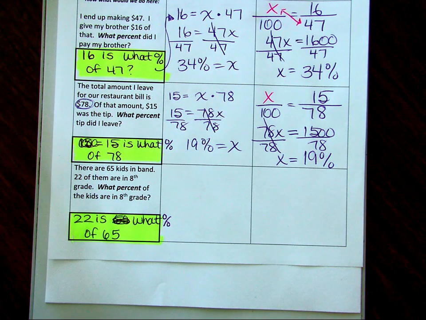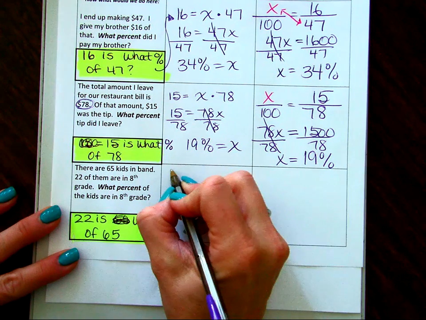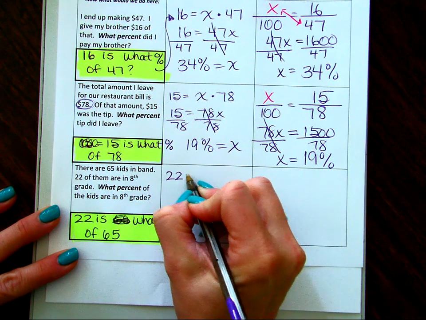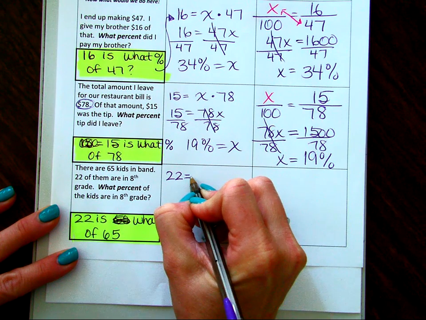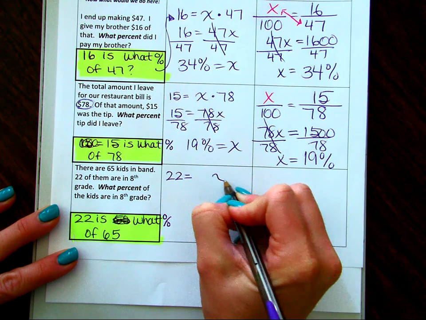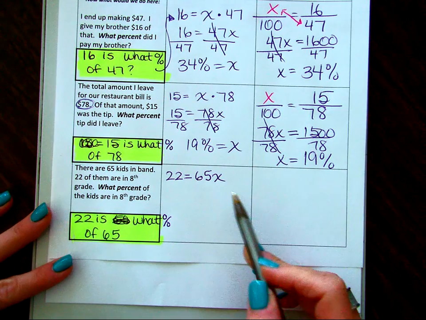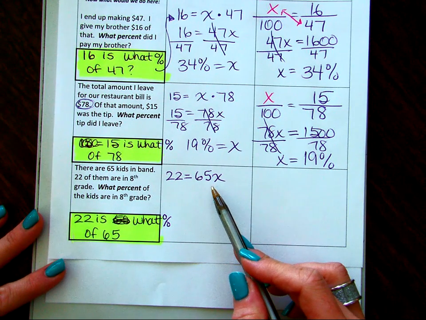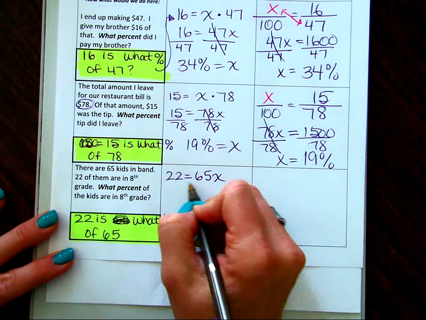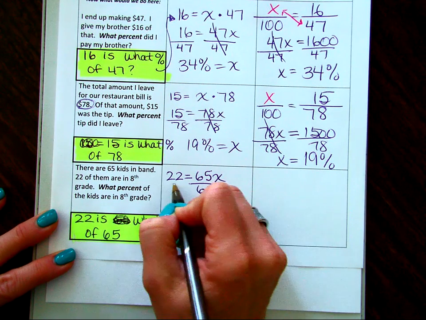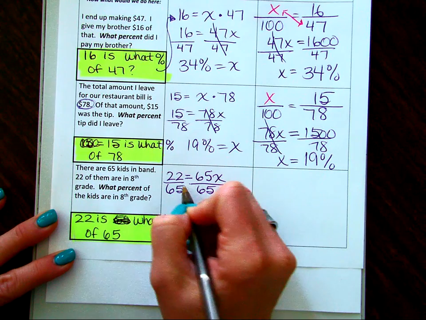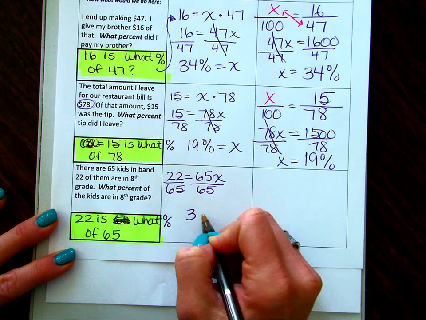22 is what percent of 65? So 22 is what percent of 65? I'm curious, how many of you just went right to 65x? Good. Then you divided by 65. And when you did that, did you get 33?